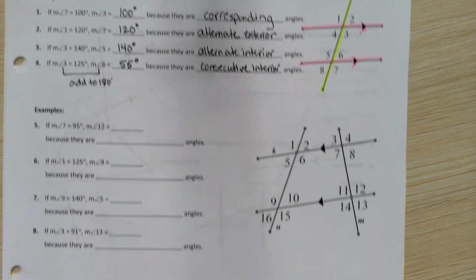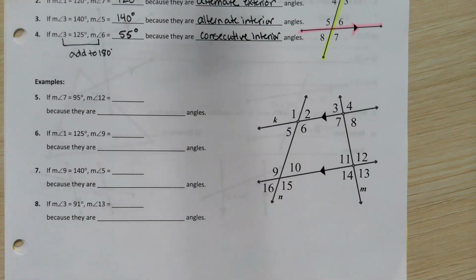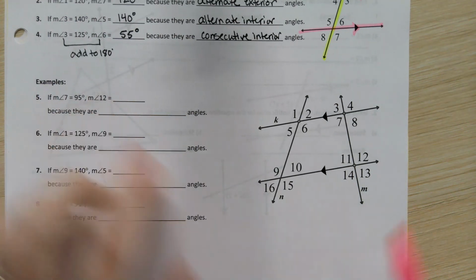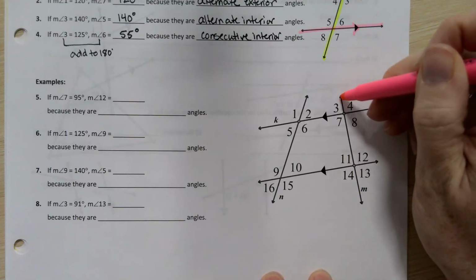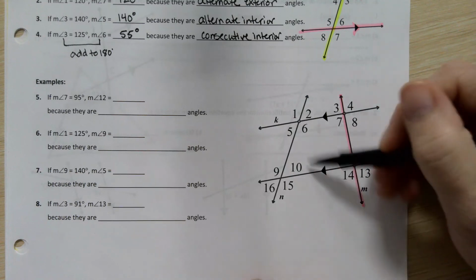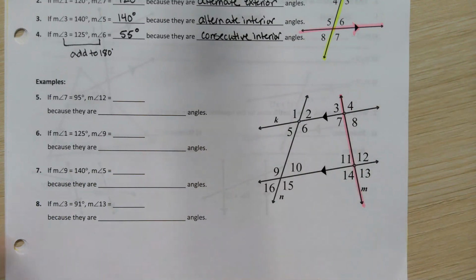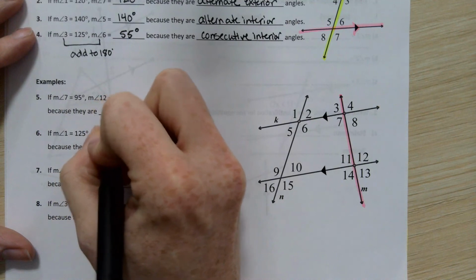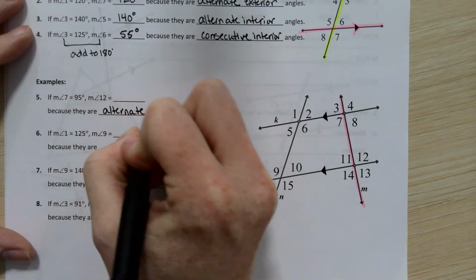All right, one more set of examples before we're done. Again, if you want to try it on your own, go ahead and pause it and then come back and check your answers. First up, we're going to have angle 7 and angle 12. So 7 and 12 are over here, connected by transversal M. They are on alternate sides of that, but interior when it comes to those parallel lines. So alternate interior angles.